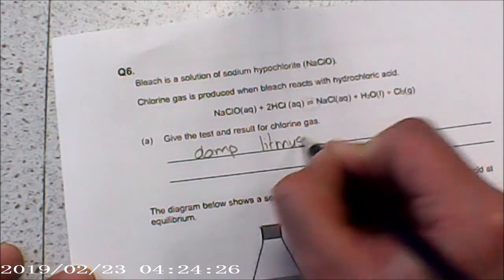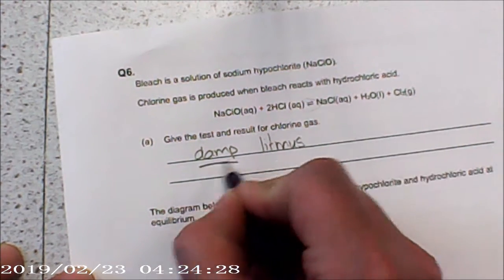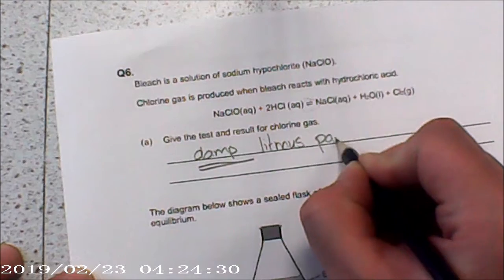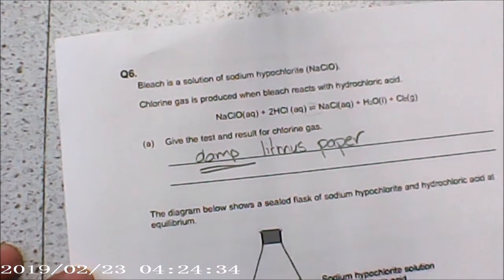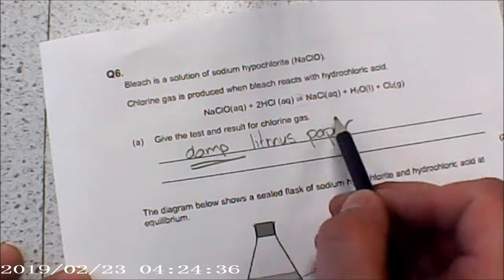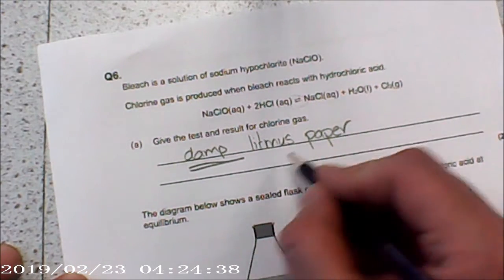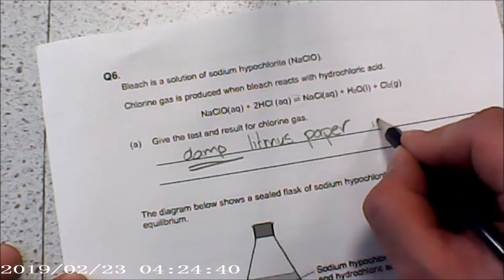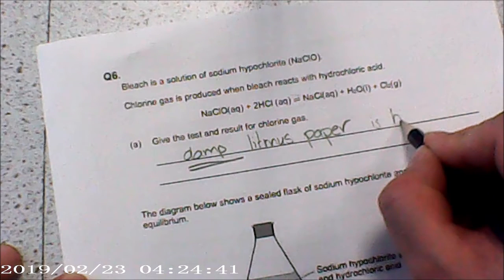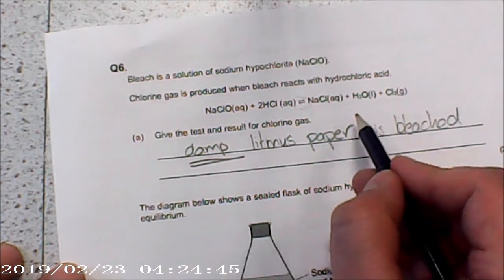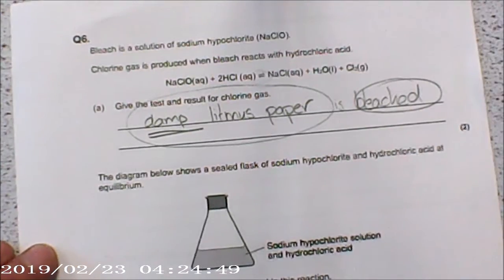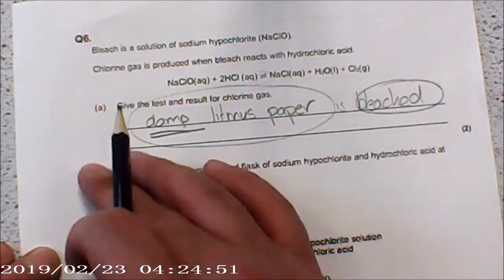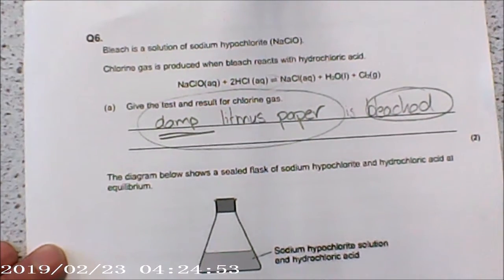If you put blue litmus paper, great, but that is important as well. Okay, so we need to say damp litmus paper, and then the result is it's bleached, or goes white, either way. So that is going to be 1 mark, that is going to be the second mark. If you put bleaches damp litmus paper, that's 2 marks as well.